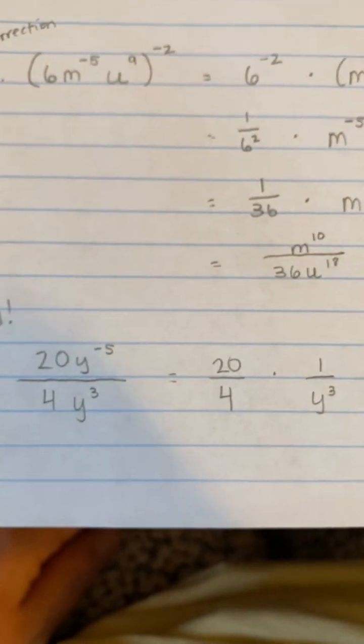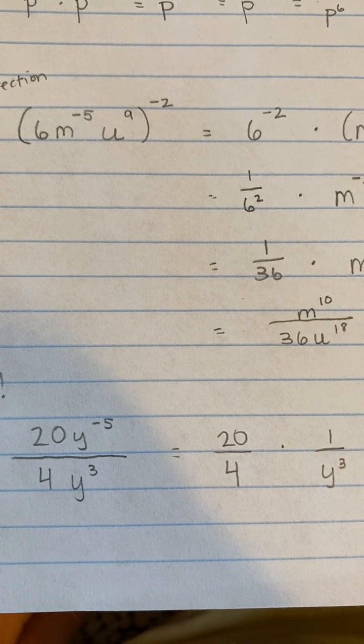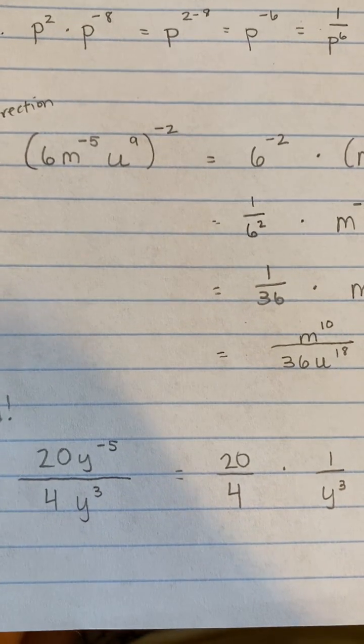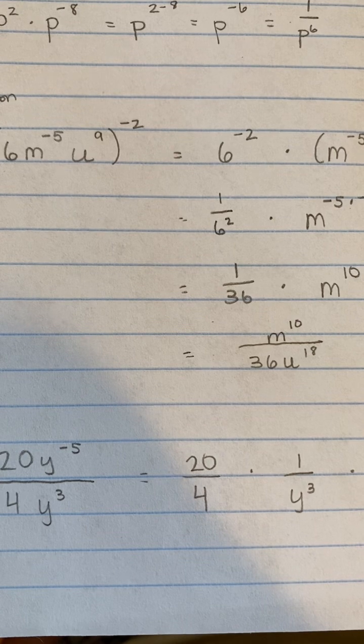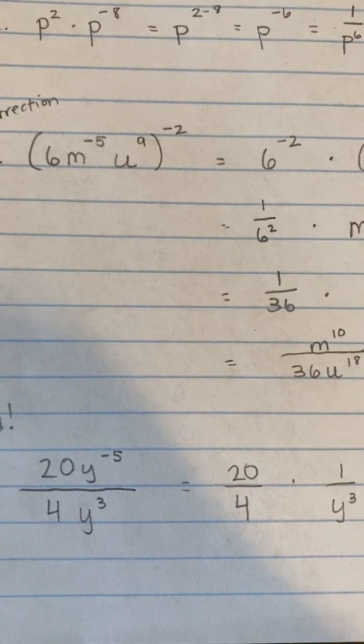G, you did great. You got the 20 over 4 equals 5. And then I did 1 over y to the 3rd. Do you see that on the bottom?